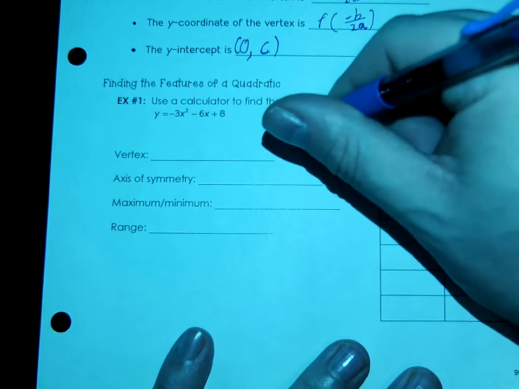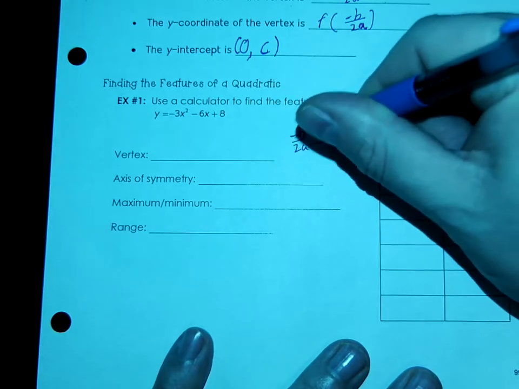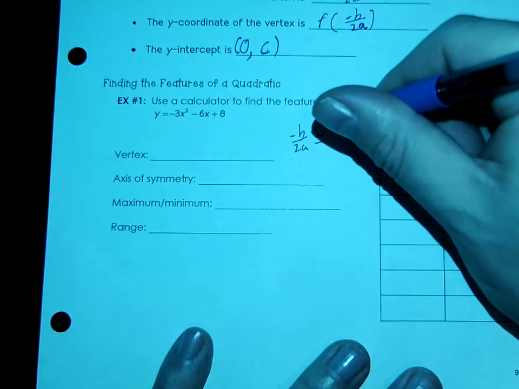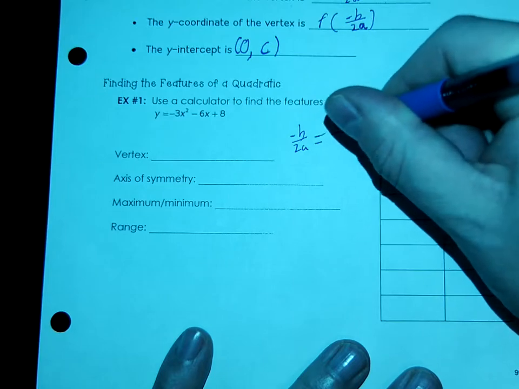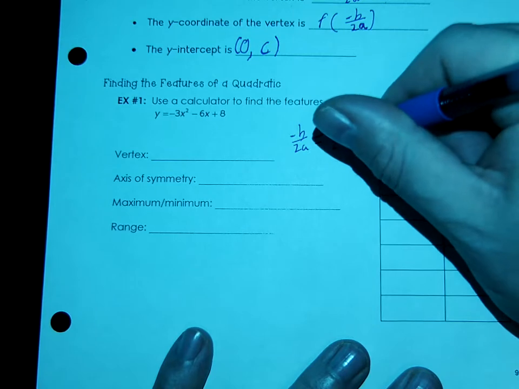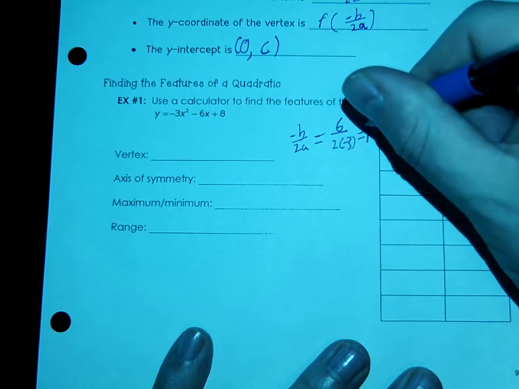The opposite of B divided by 2A. 6 is the value of B here. It's negative, so we're going to take positive 6 divided by 2 times negative 3. So the x value of the vertex is negative 1.